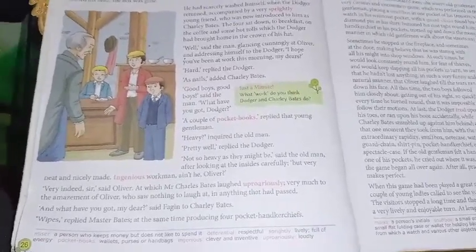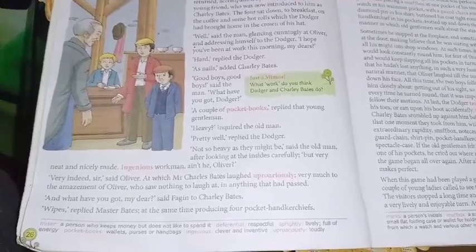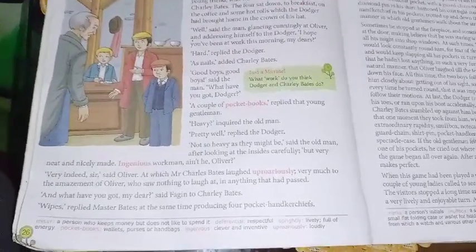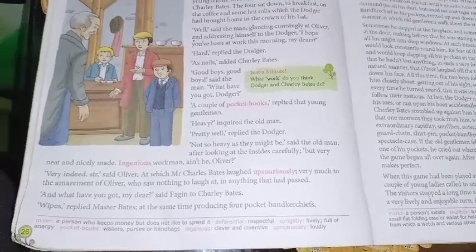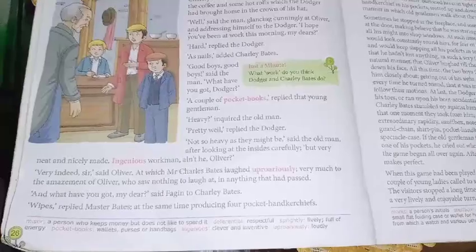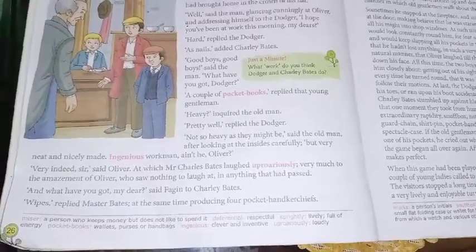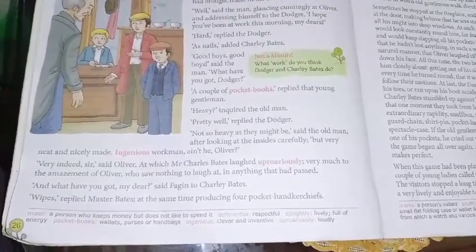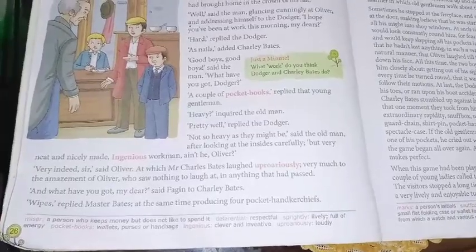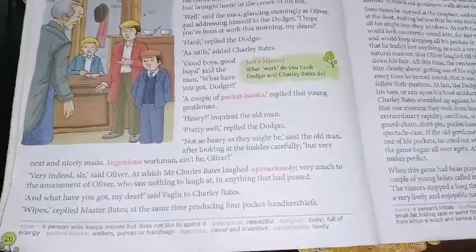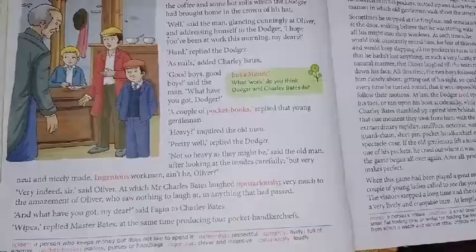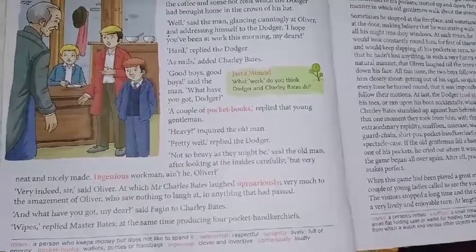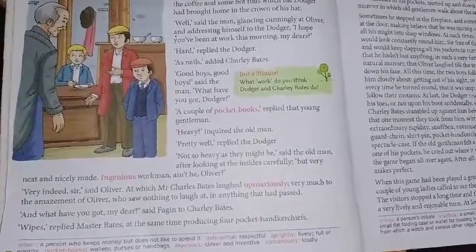"Very indeed, sir," said Oliver, at which Mr. Charles Bates laughed uproariously. Uproariously means very loudly. Very much to the amazement of Oliver, who saw nothing to laugh at. Amazement means surprise, wonder. "And what have you got, my dear?" said Fagin to Charlie Bates.